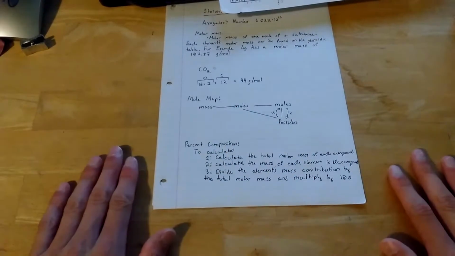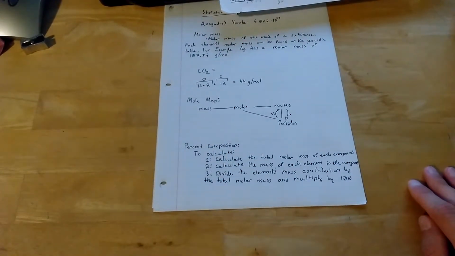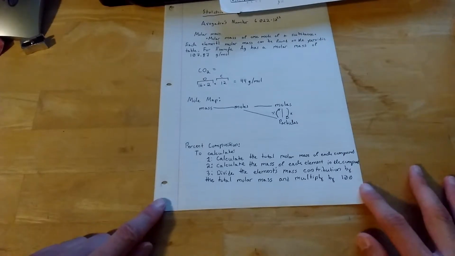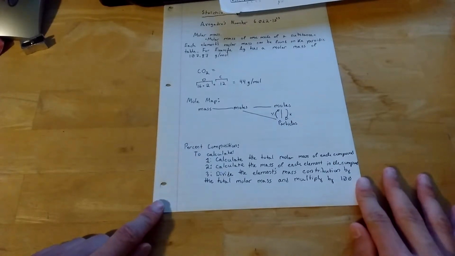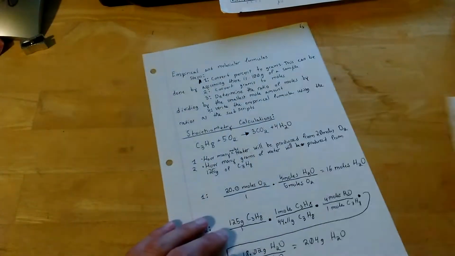Okay, percent composition. To calculate it, first calculate the total molecular mass of each compound, so up here. Then calculate the mass of each element in the compound, then divide the element's mass contribution by the total molar mass and multiply by 100. Okay?